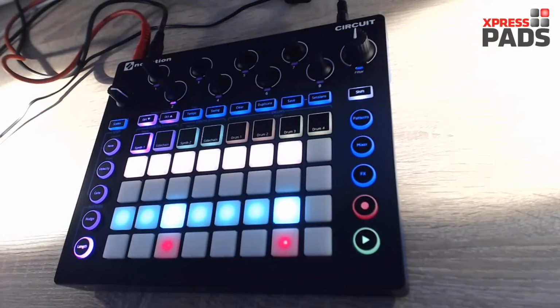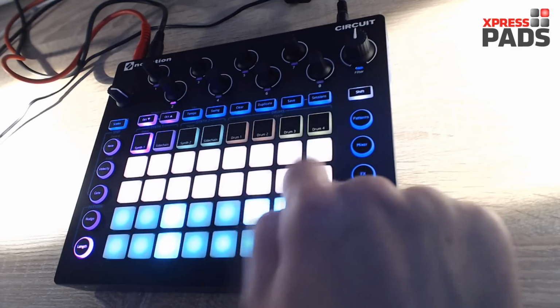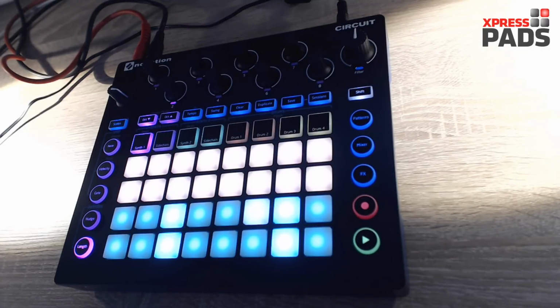For example, in this case, I will just take 7, and let's have a listen here. I don't know if this is musically very helpful, but just to know what you can do with it. So this is another capability of the device.